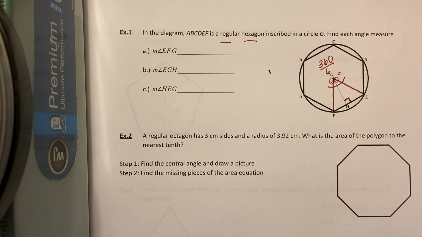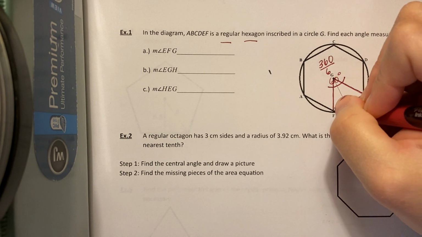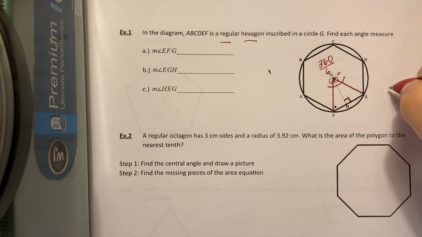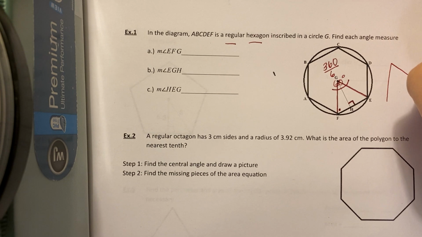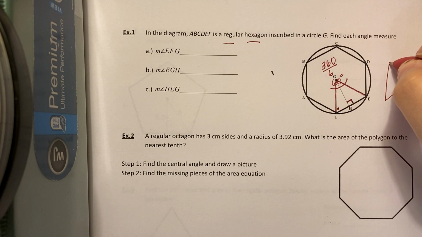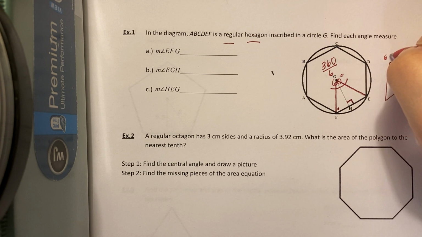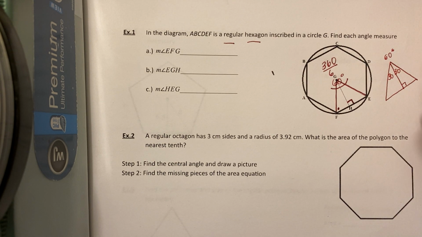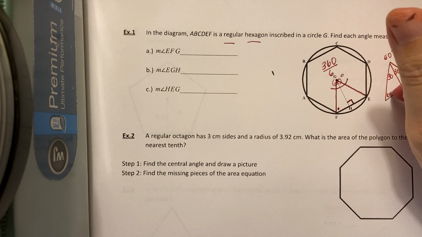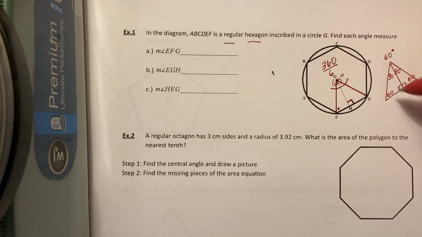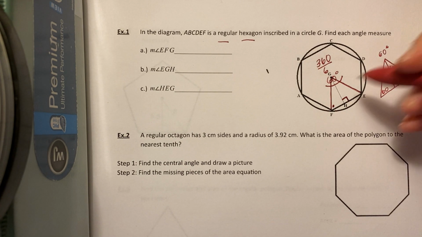Okay, but they want EFG, which is this little angle down here, right? So if the whole angle is 60, so this is an isosceles triangle, right? If this whole guy is 60, what would each of these pieces be? They would have to be 30. And since these are 90, these would have to be 60. So when you kind of separate it all like that, then it's pretty easy.